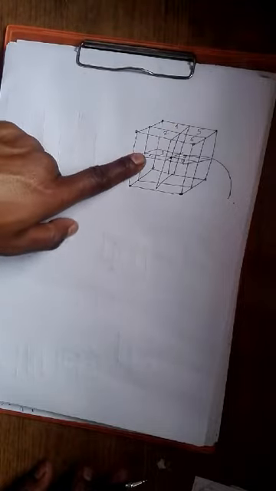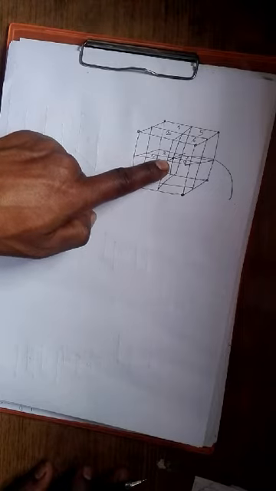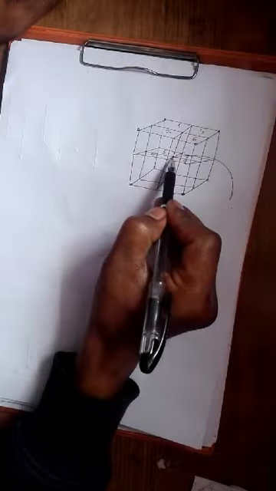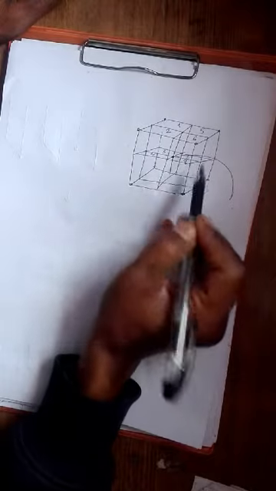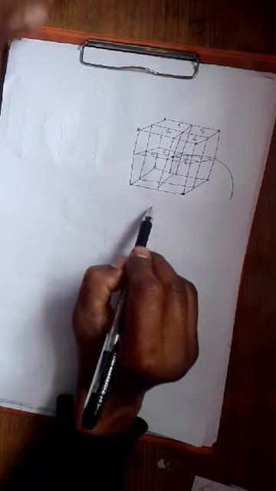All of them, if you see carefully, you will see that there are 8 unit cells which share one constituent particle, isn't it? What I am trying to tell you here is that in a unit cell, the atom which is present at the corner is shared by how many? It is shared by 8 unit cells. You got that? Okay.